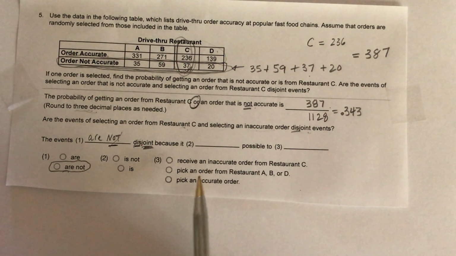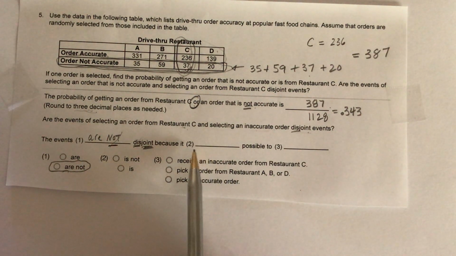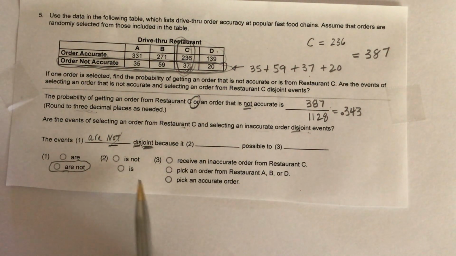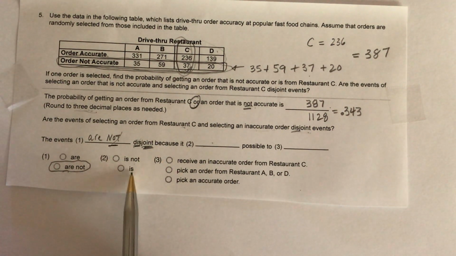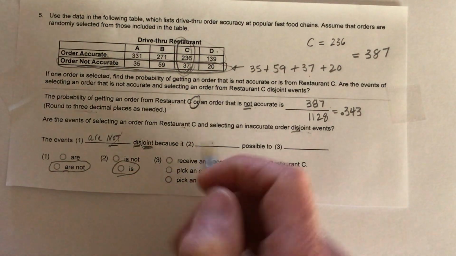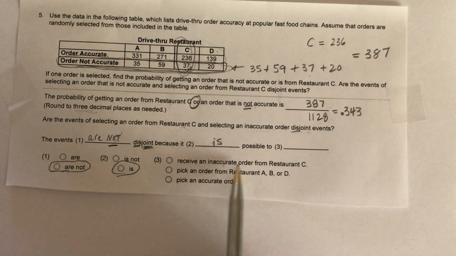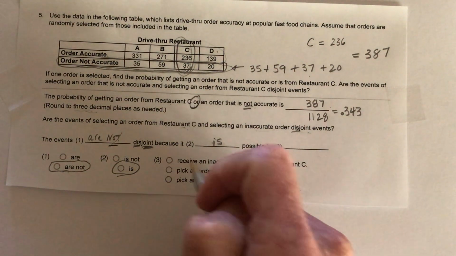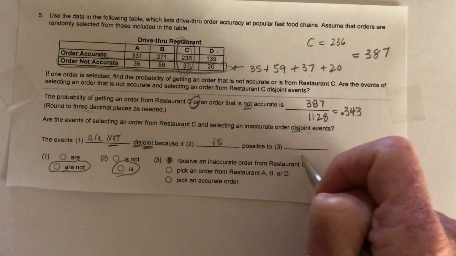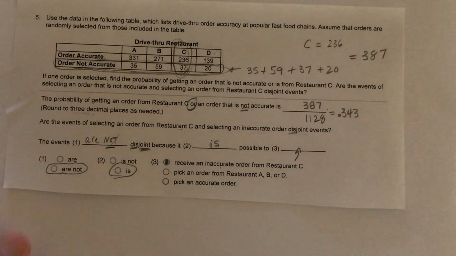And because it is, oh, I see, this part goes over here. So it is possible to receive an inaccurate order from restaurant C. Yes, because that's what happened to those 37 people. So then that one goes right there. All right, let's see what other fun we can have.